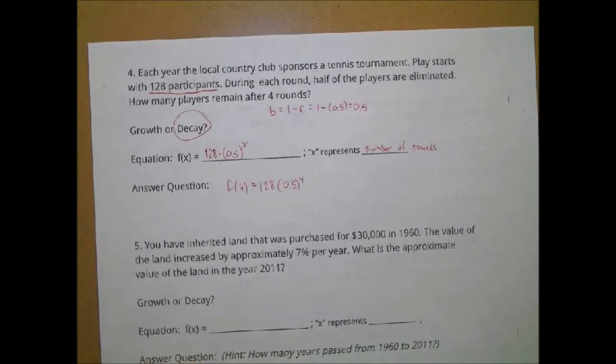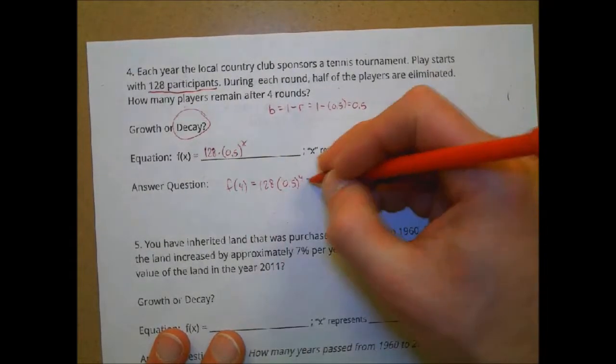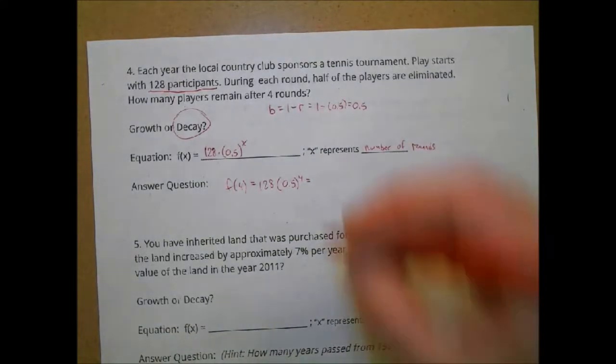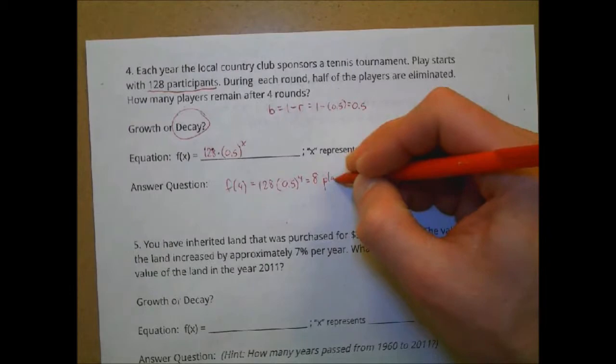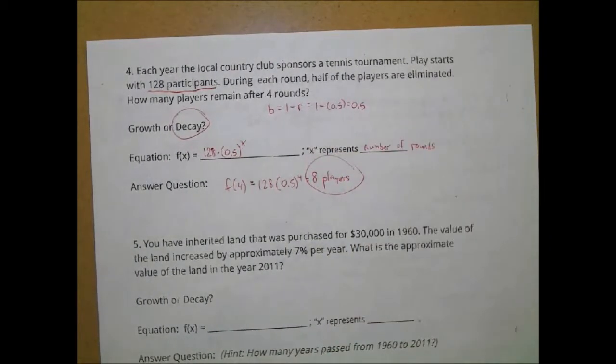Okay. So after 4 rounds and eliminating half of the players per round, how many players are going to be left? 8. Wow, 8 players.